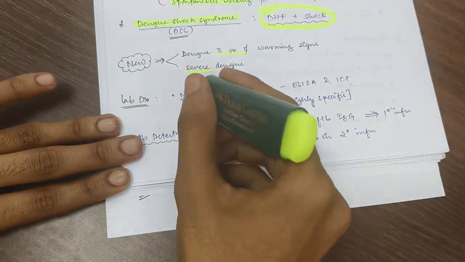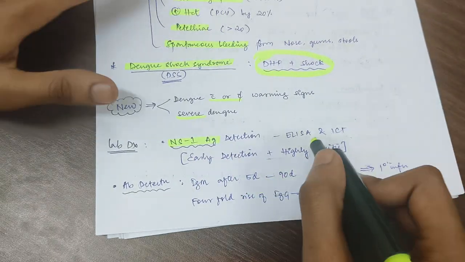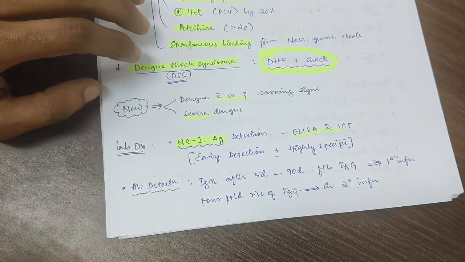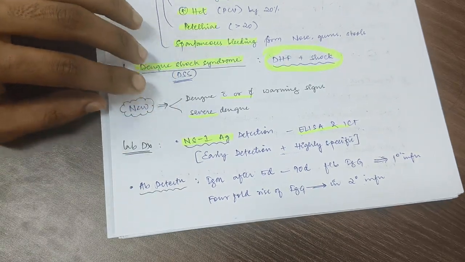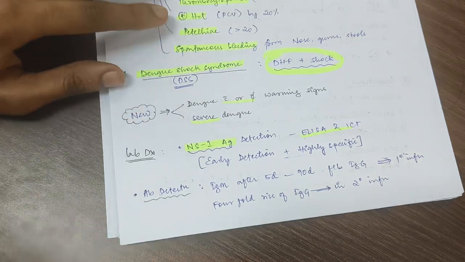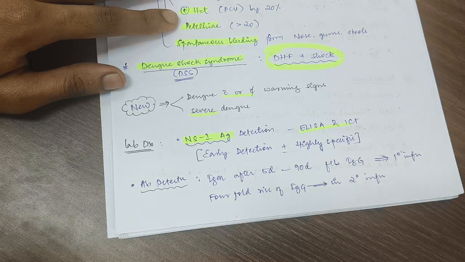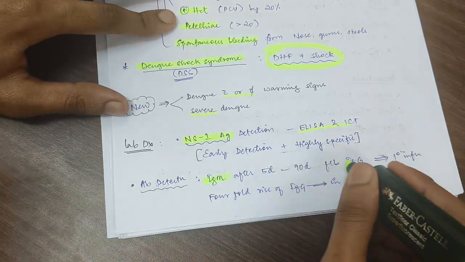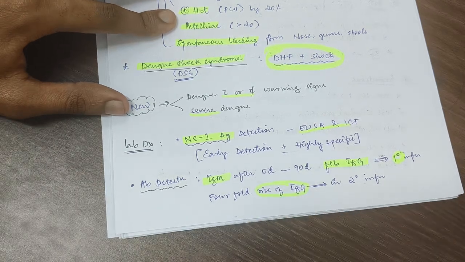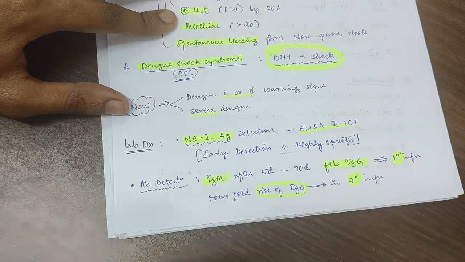Lab diagnosis is basically based on NS1 antigen. In the NS1 antigen, it is basically ELISA and immunochromatography. It is early detectable and highly specific. Antibody detection is basically IgM after 5 days. IgM followed by IgG in the primary infection, whereas a rise in IgG alone, if you see just a rise in IgG, it indicates secondary infection.